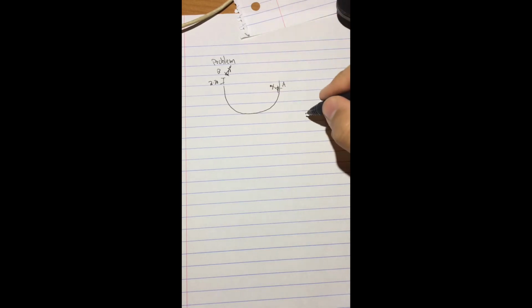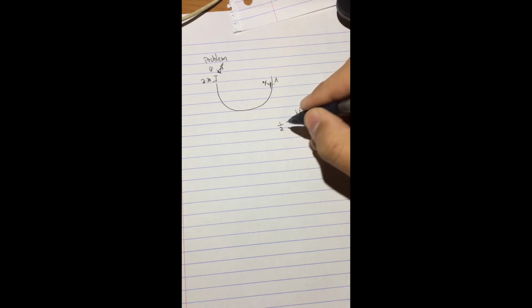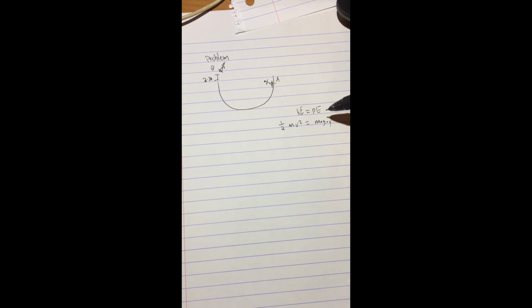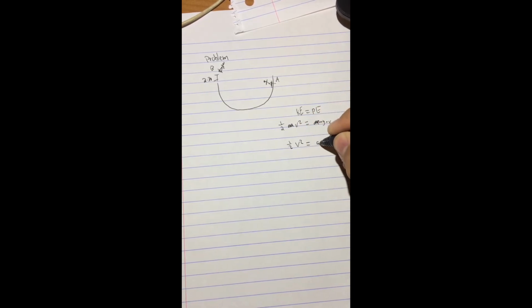So we know that kinetic energy is equal to potential energy. So it's going to be 1/2 mass times velocity squared is equal to mass times gravity times height. Now because we're not given mass, we can't determine that value. So what we're left with is 1/2 of v squared is equal to gravity times the height.